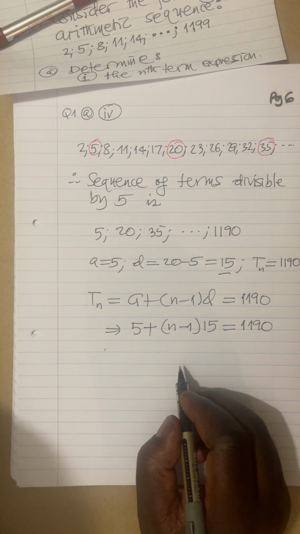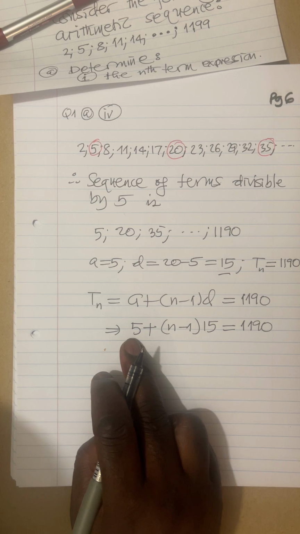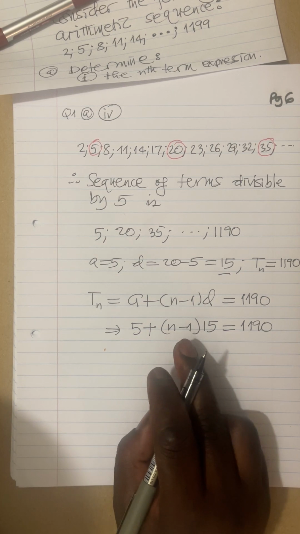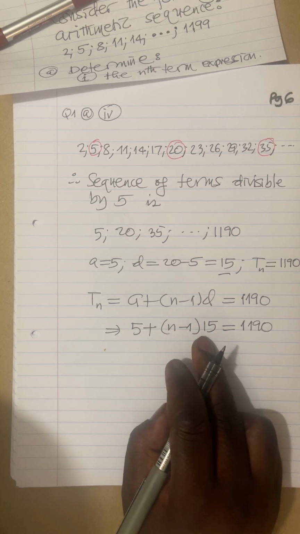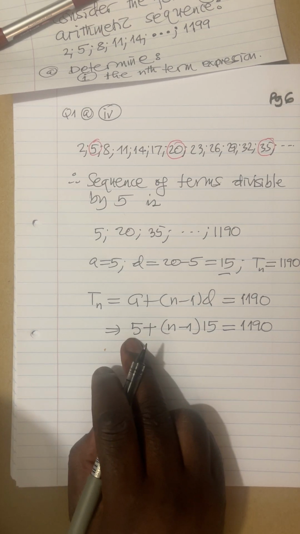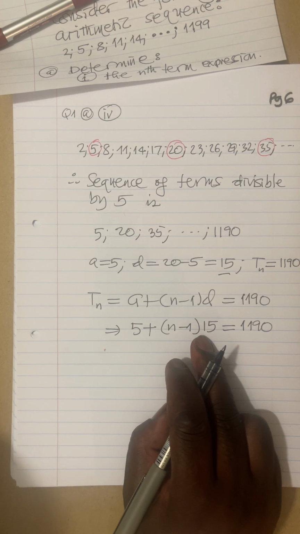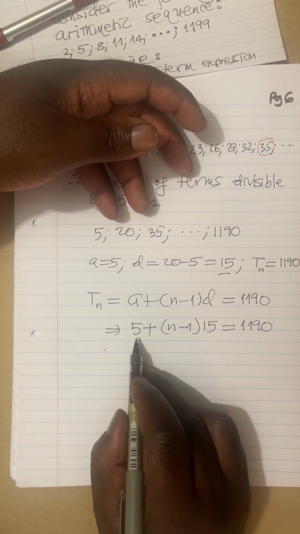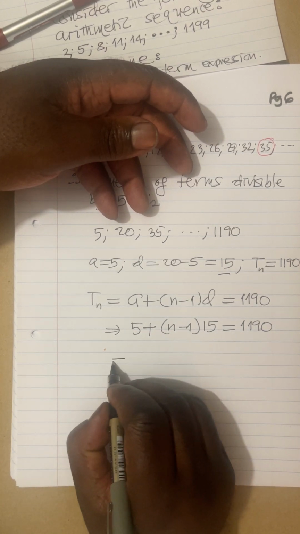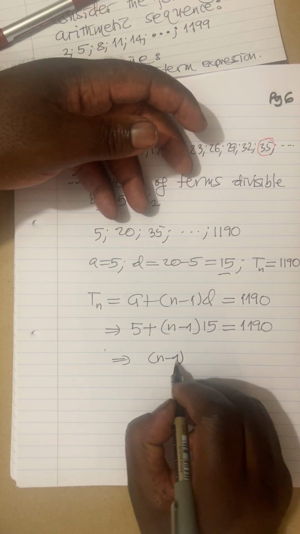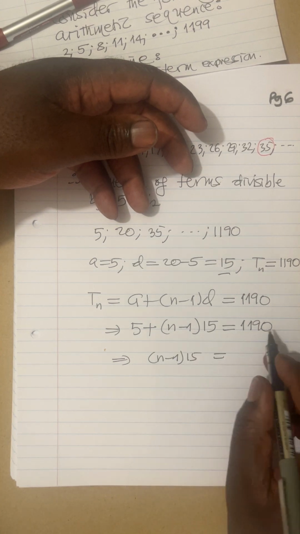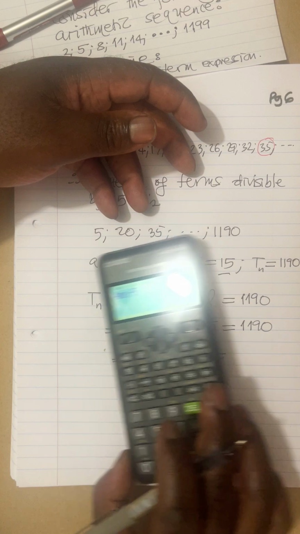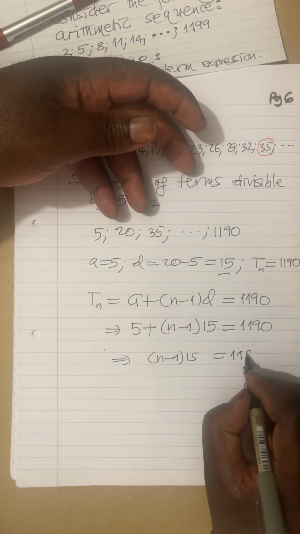What do we do next? Subtract 5 from both sides. Most learners like expanding this and they make mistakes. If you check in my baseline, I never expanded that. I just got rid of that using the inverse operation principles. The inverse operation of addition is subtraction. So we subtract 5 from both sides. So what we have is n minus 1 times 15 equals 1190 minus 5, which is 1185.